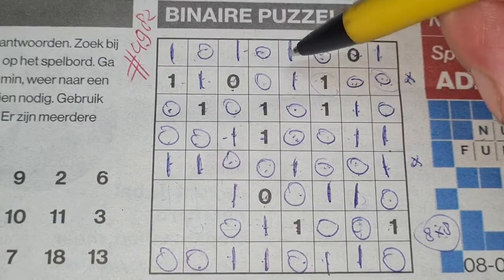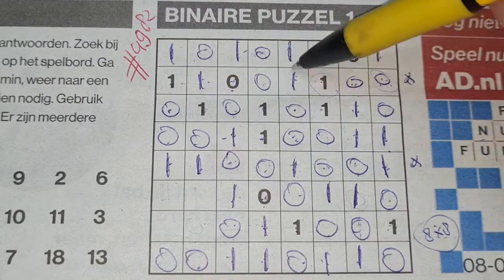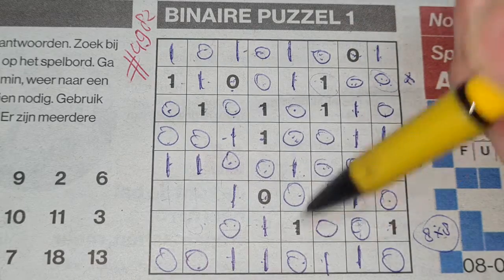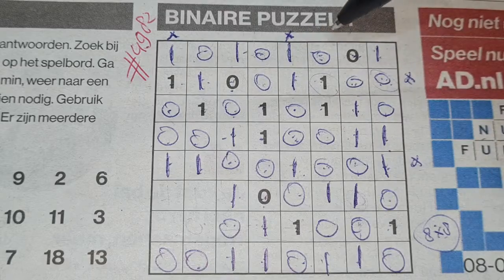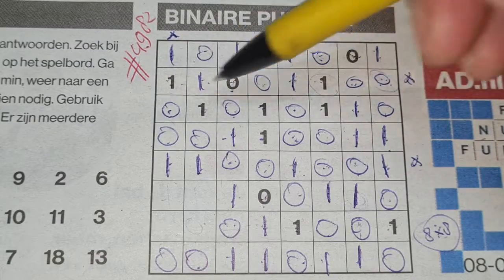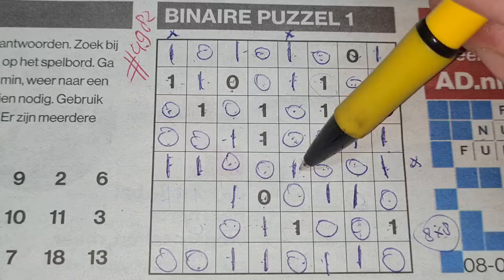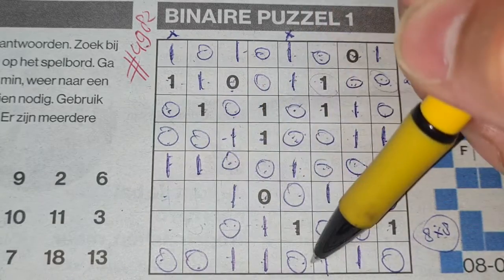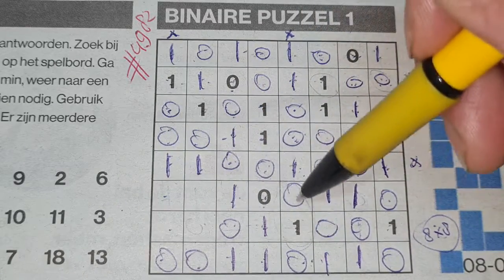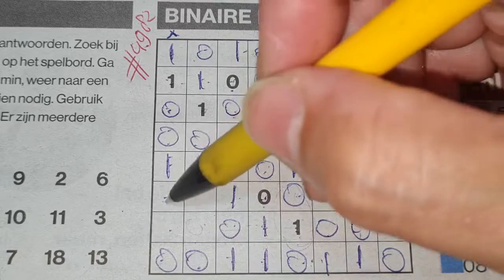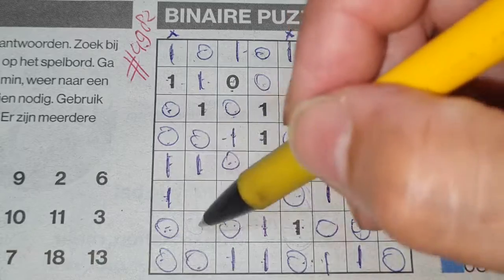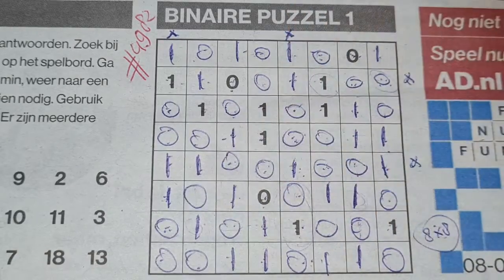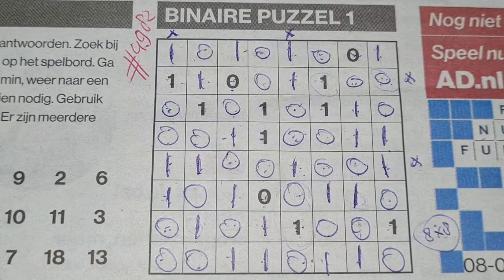Need to compare again. Do we have a double O? Yes, the first column and this column. 1, 1, 1, 1, O, 1, 1. Empty box, O. So we need to switch those 2 digits. We have O here, this should be a 1. We have a 1 here, this should be an O. Between 2 O's comes a 1. Between 2 ones comes an O. Finished in 4 minutes. Quick to solve.